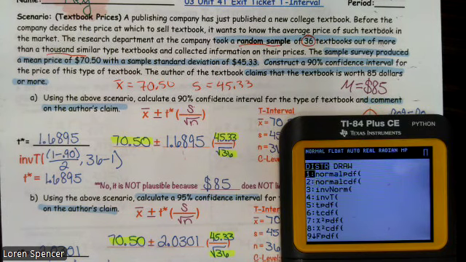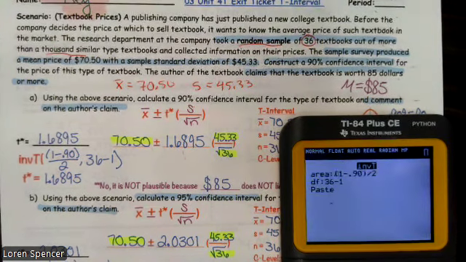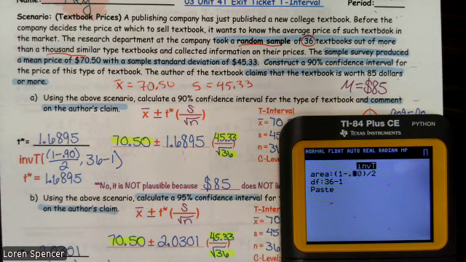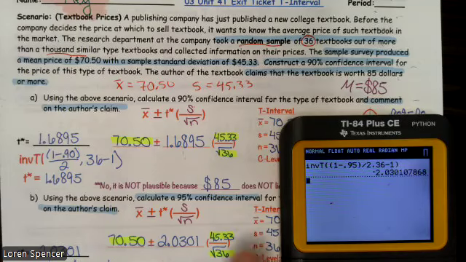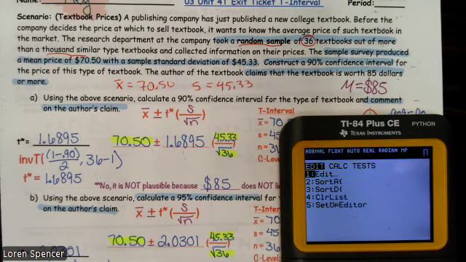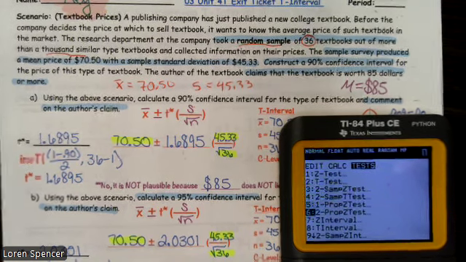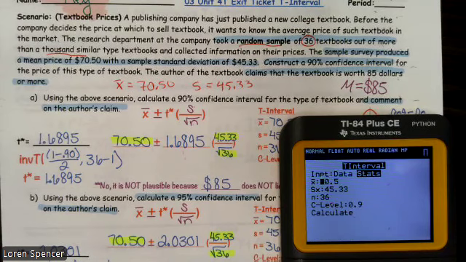So second vars, inverse T. And this time, instead of 1 minus 0.90, we're going to use 95. Our degrees of freedom are still the same, and we end up getting 2.0301. Well, now that we have all that information, let's go ahead and do a t-interval. I just need to change my confidence level to 0.95.